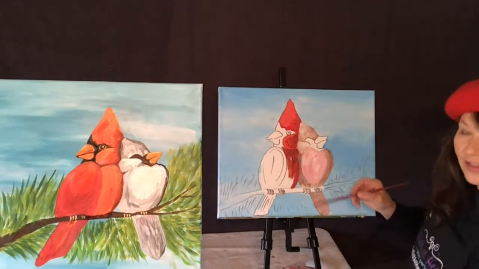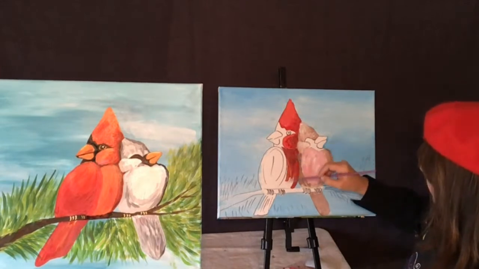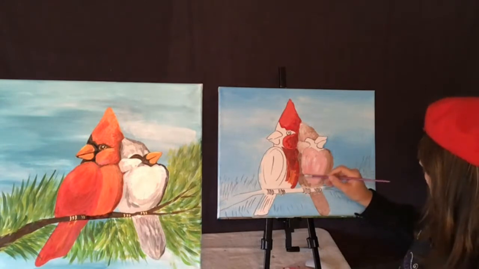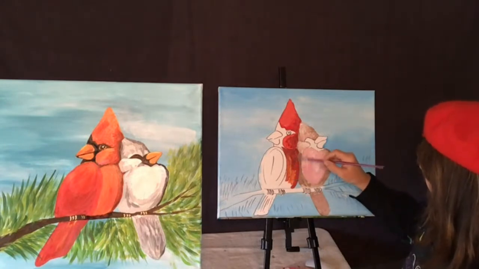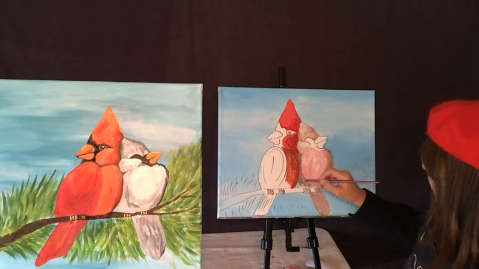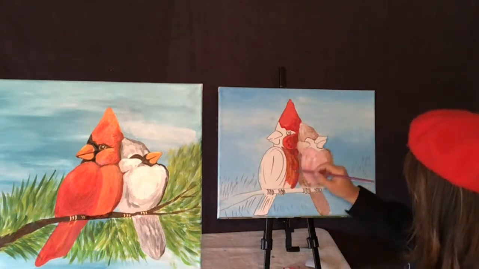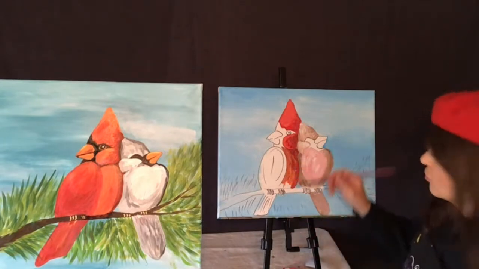Follow the line. And I think those little spurts of orange look cool. So again, it's giving it the texture that it's feathery, but I don't want to keep going over it because then I'm going to lose the texture. It'll just blend into everything else.